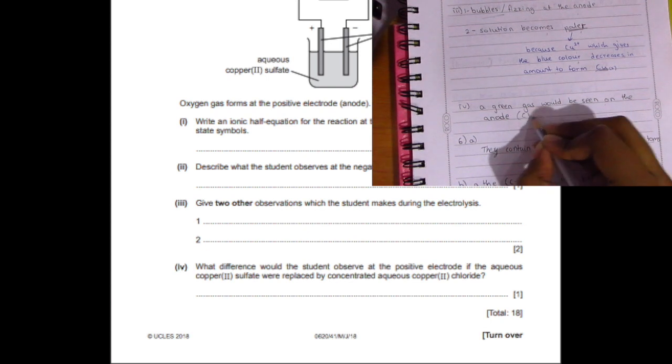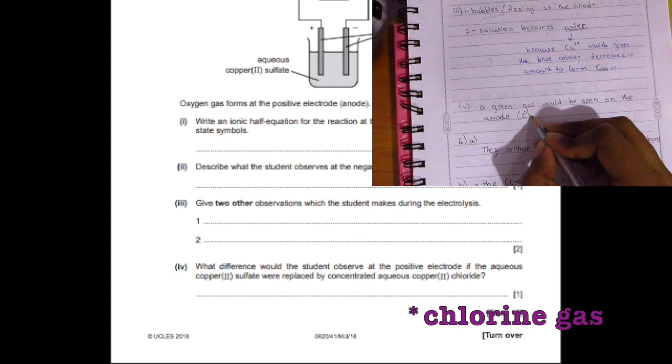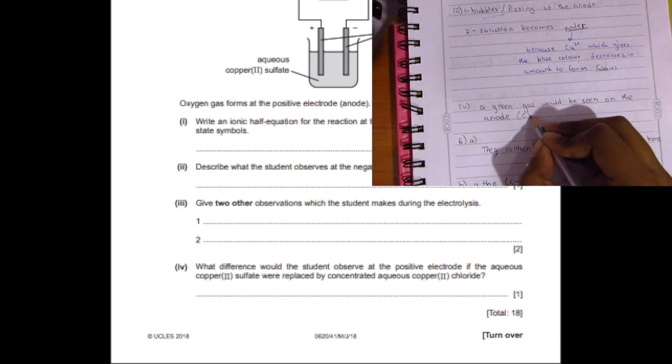So now for the next question, if sulfate was replaced with copper chloride, we'd find chlorine gas, which is a green gas, instead of the oxygen. Like I said, the sulfates and nitrates and carbonates do not escape, but oxygen does instead of them. But in this case, it's the chloride, and so the chlorine gas would escape.